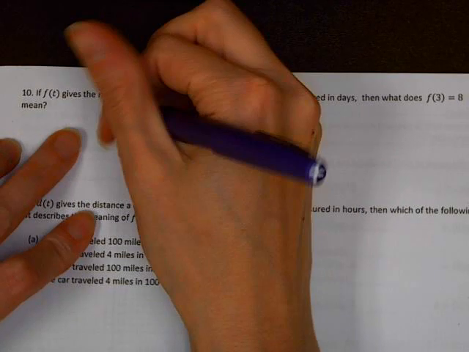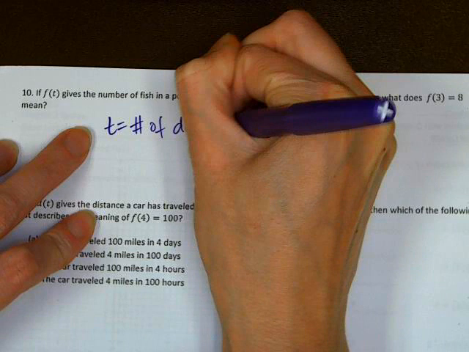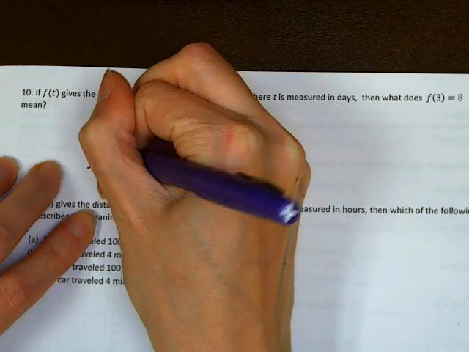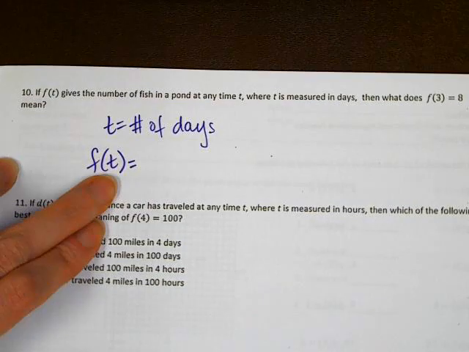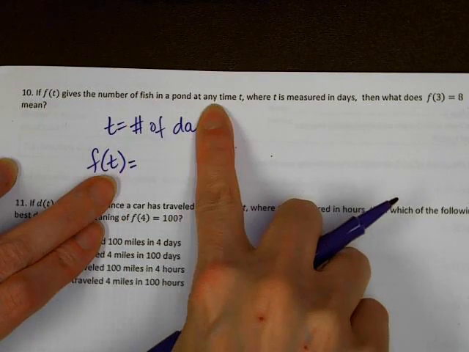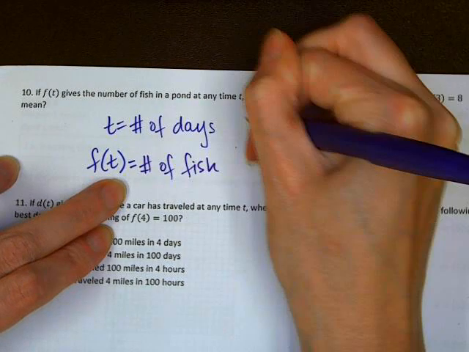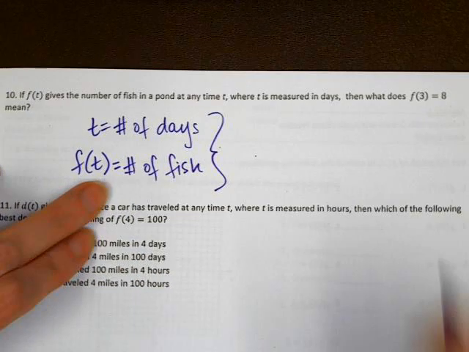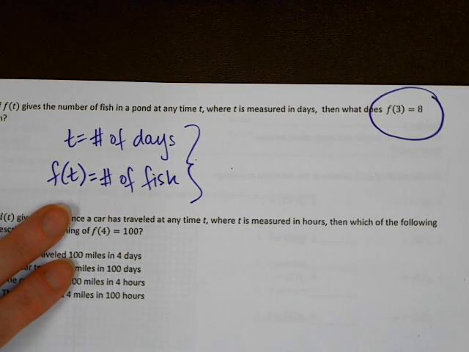T is days. So t stands for the number of days. And f of t, or the function value, tells us the number of fish. Okay, so the question is, what does this mean in words?